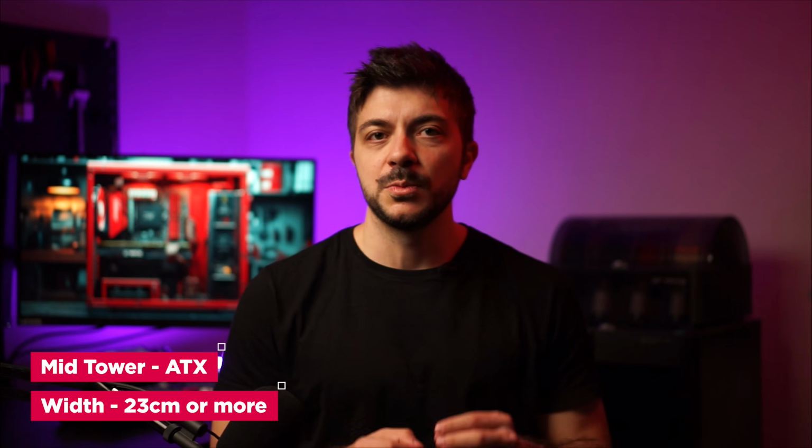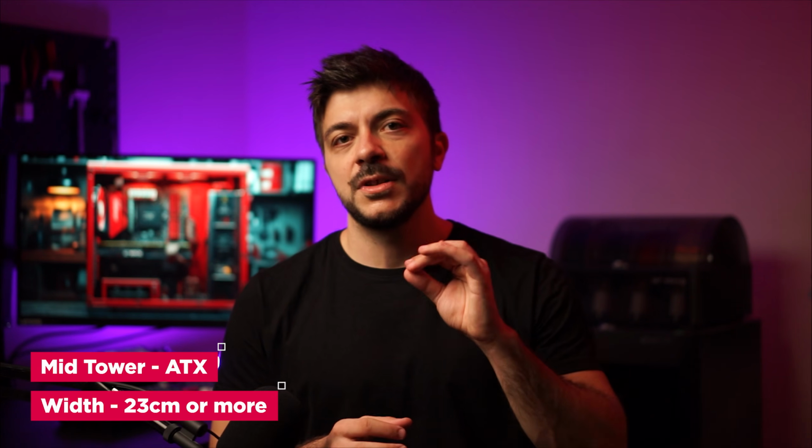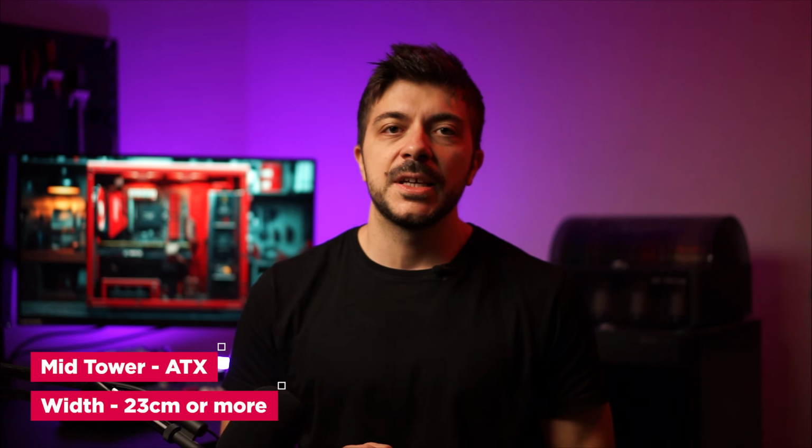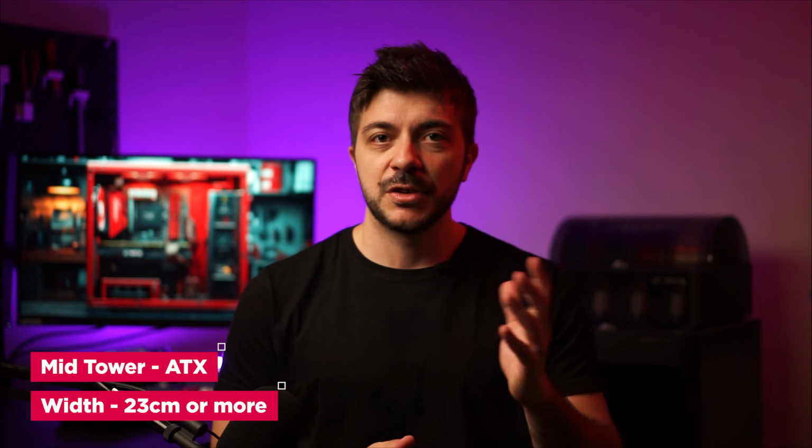Okay, now it's time to build. We need to start with your PC case. I didn't talk about PC cases in detail because essentially you can't really make a big mistake when choosing a PC case. The standard mid-tower with ATX supported motherboards should be fine. Just make sure that you take a wider case at around 23 centimeters if you plan on getting that Noctua CPU cooler that I recommended earlier.